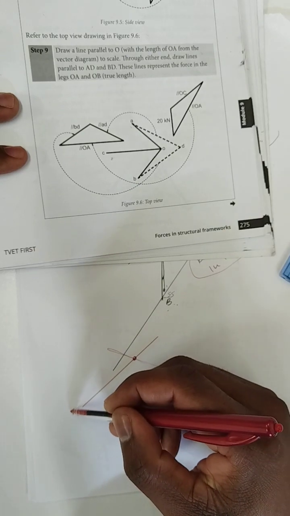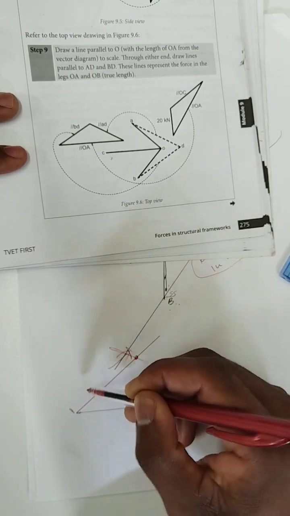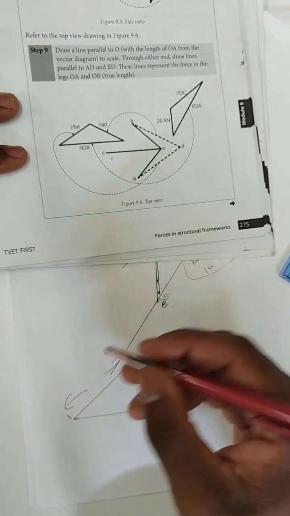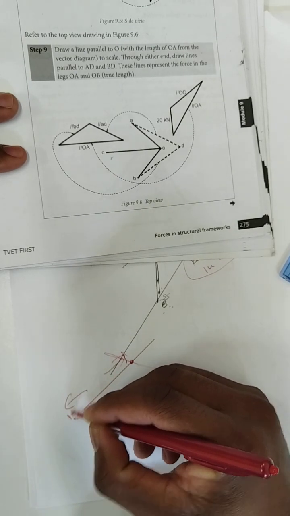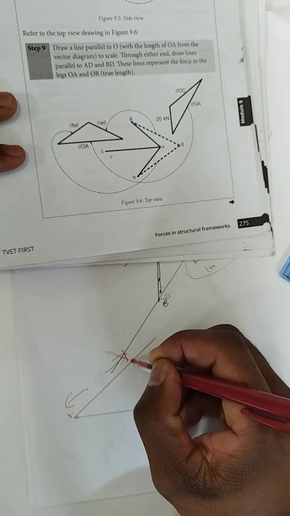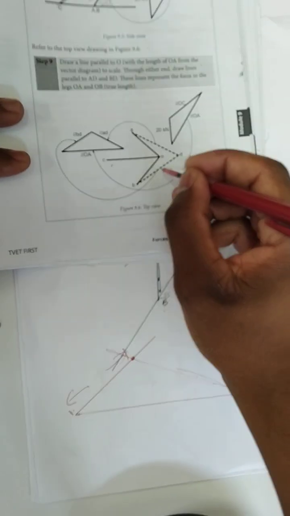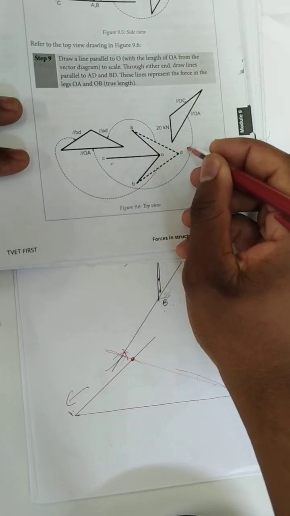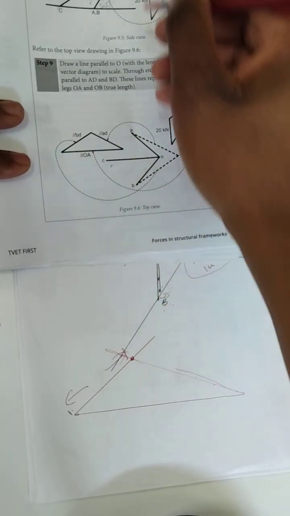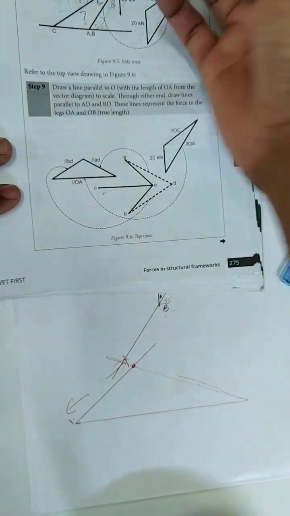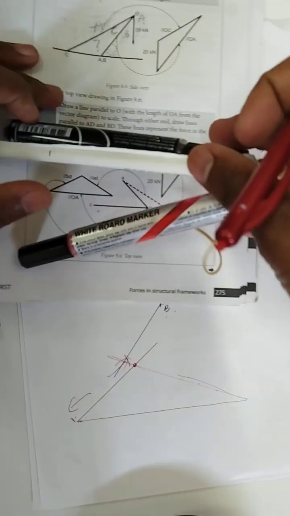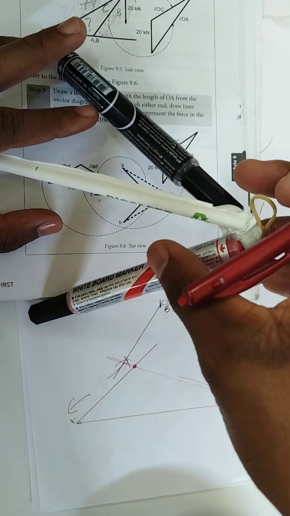So you will measure the distance from here to there and then multiply it by your force scale. Then this distance from here to there will give you the force that will be carried by this member BD, the leg BD, which is this leg on this side, which will be this red leg.